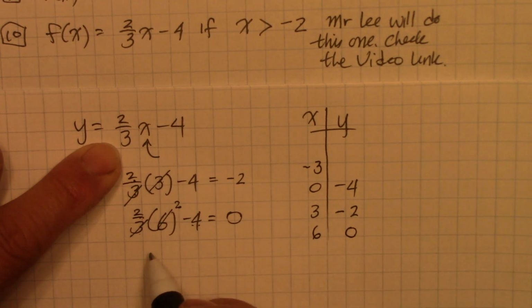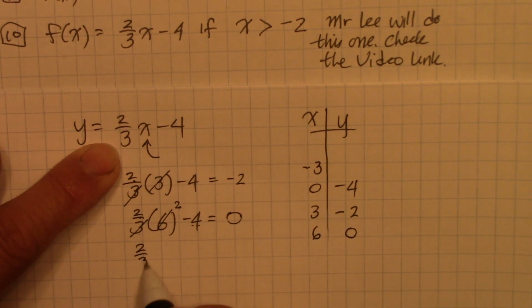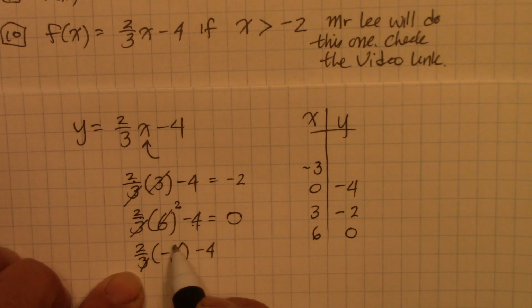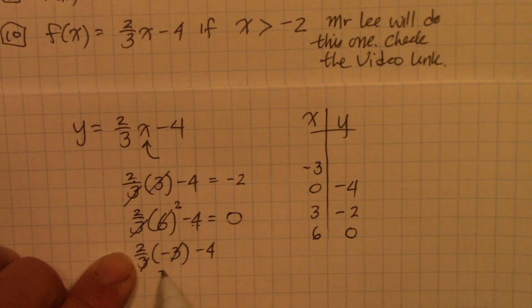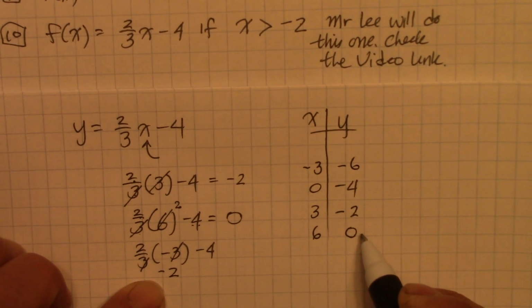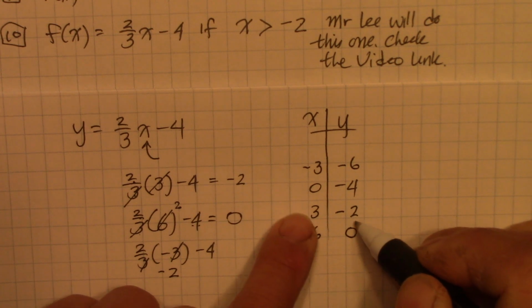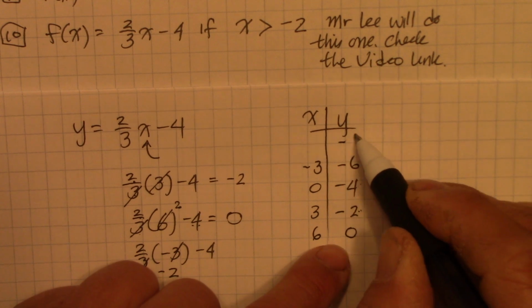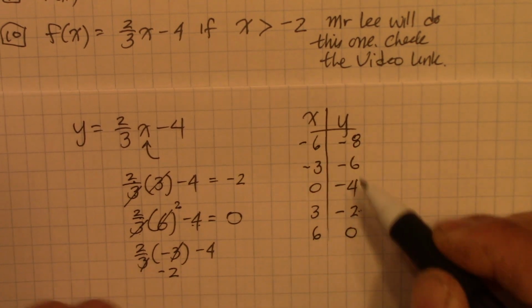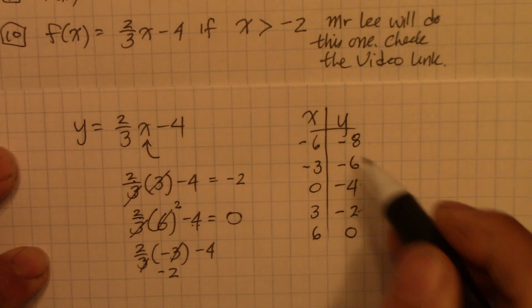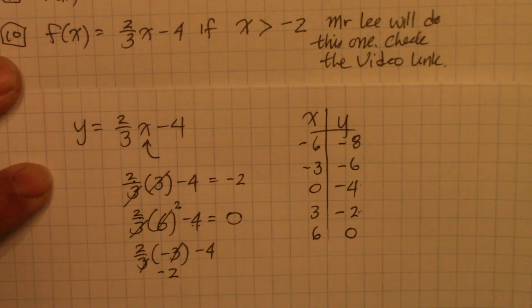And if I put a -3 in here, I think you can still see this. 2/3 times -3 minus the 4. See that 3 and the 3? They simplify, but this becomes -1. And 2 times -1 is -2. -2 minus 4 is -6. So as you can see, this is linear, meaning as the number decreases, the dependent variables are decreasing by 2. So we know there's going to be an 8 over here when you put in a -6. So these are our coordinates. However, we will plot all of them, but we want to draw a line.